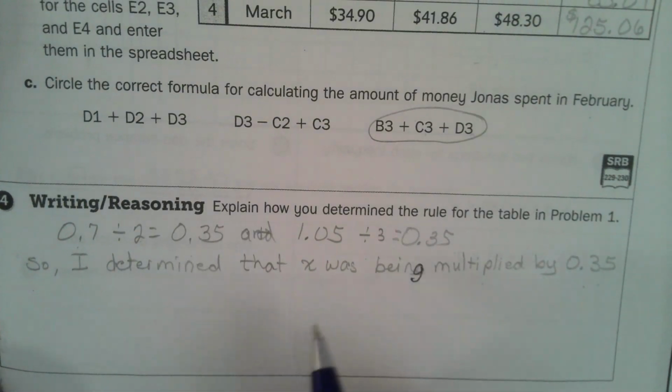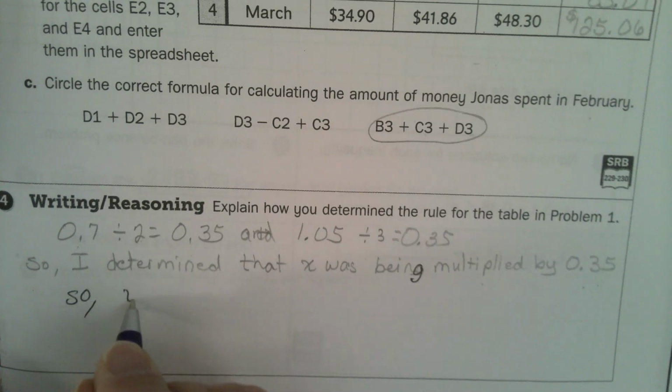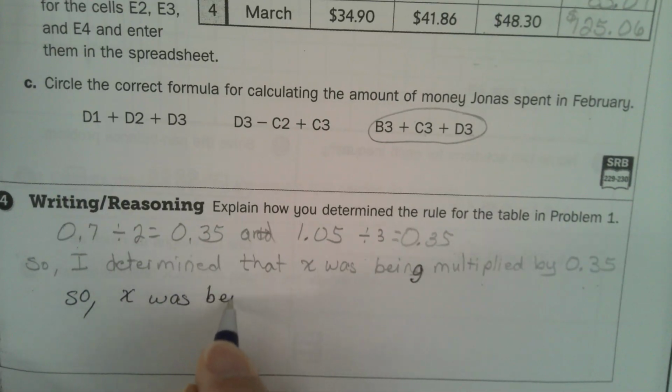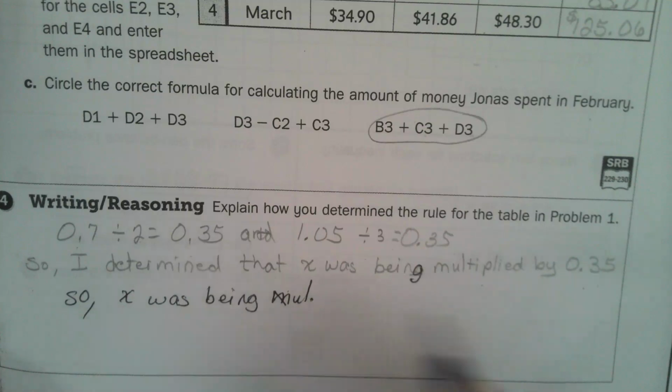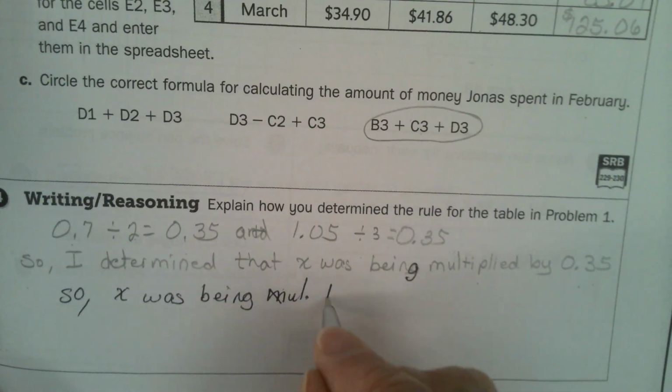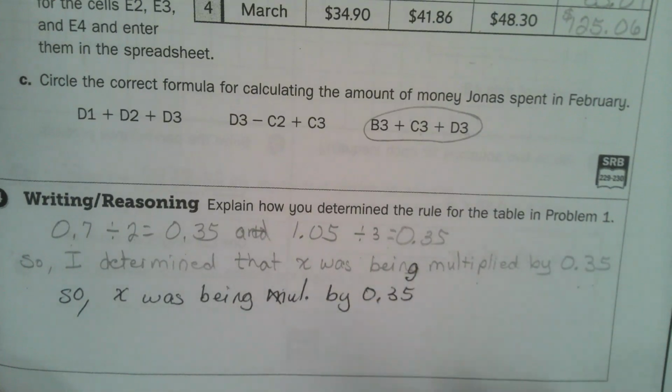If you wanted to use fewer words, you could say X was being multiplied, and just put MULT, a shortcut, by 0.35. I do allow you to do abbreviations. Does everyone have this written down? Okay, I'll wait just a little bit longer.